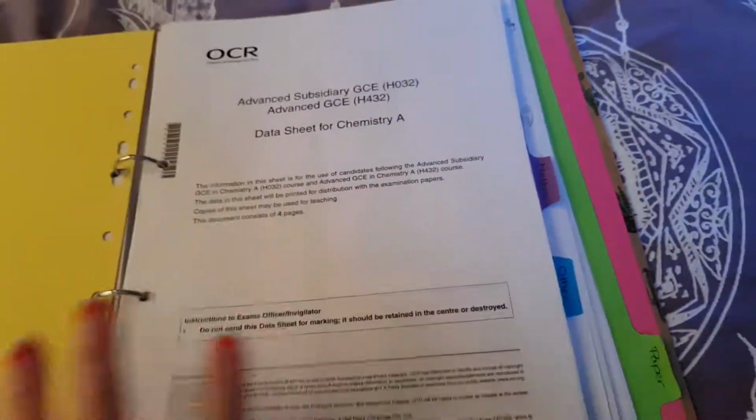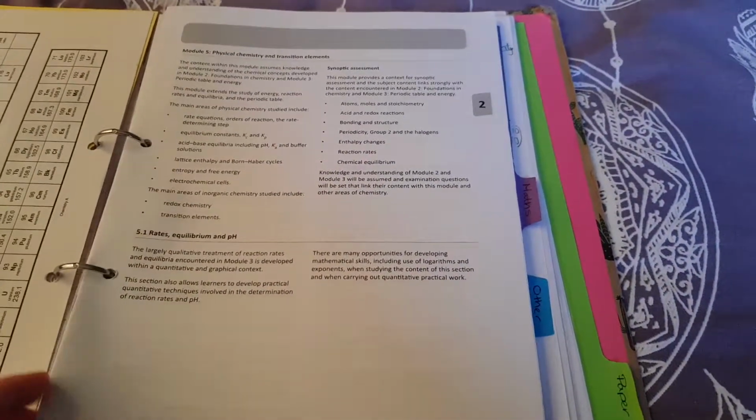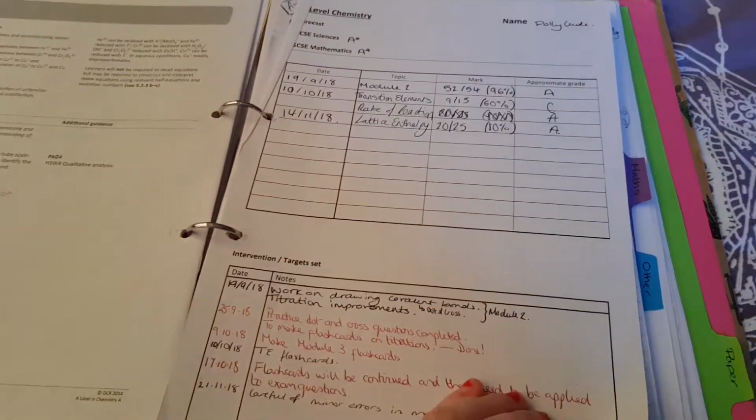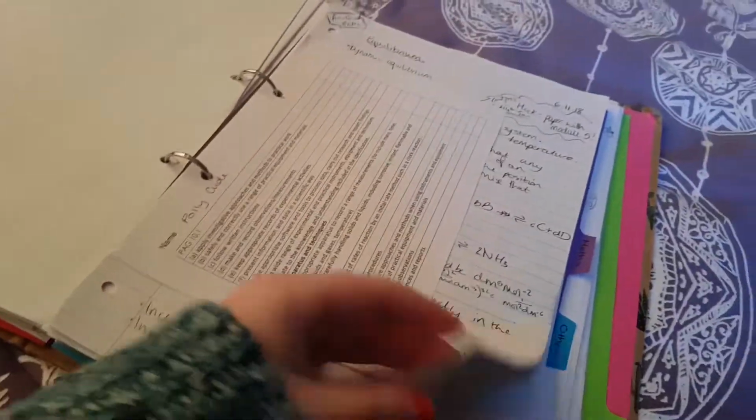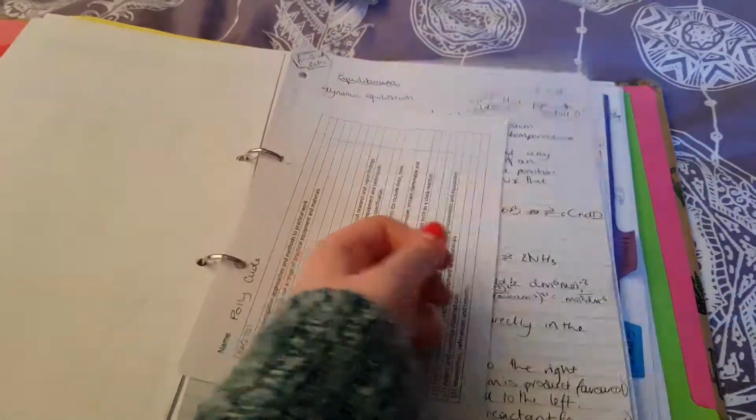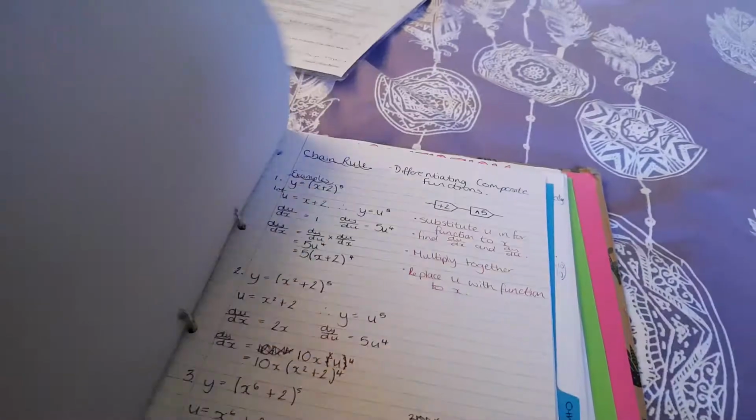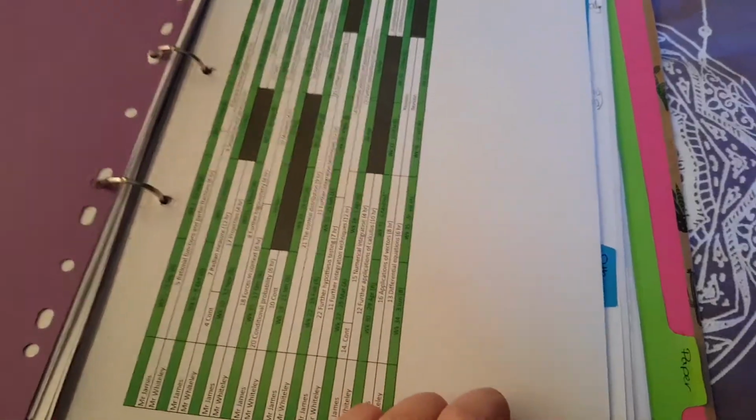But in chemistry, they liked us to have the data sheet that we get given for the exam and the spec. So I keep that and the progress sheet that they like us to have at the front all the time. And then I keep in, again, just what I'm doing at the moment. So at the moment I've got 2 different teachers, so I'm doing equilibrium and entropy. And then for maths, that's very much more mix and match. The only thing I keep at the front for this one is the timetable of where they expect us to be by when. And then all the stuff that I'm doing at the moment.